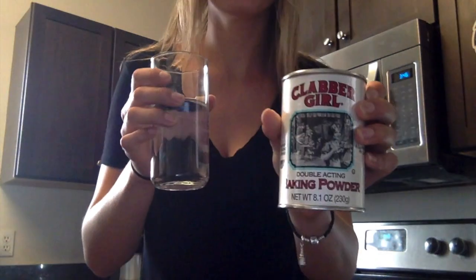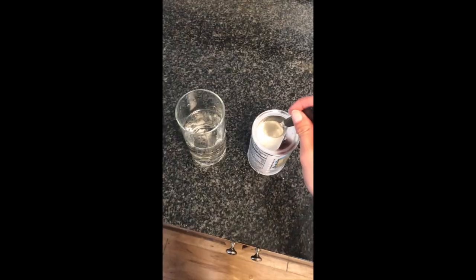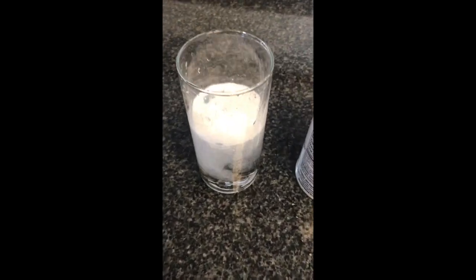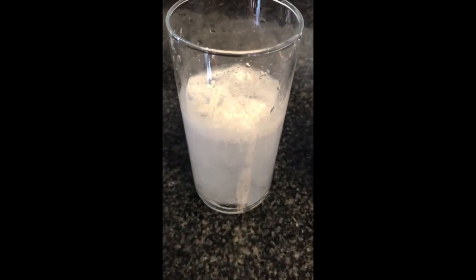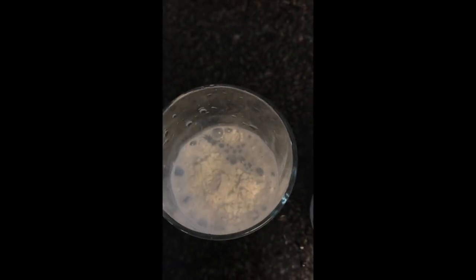To test this baking powder to see if it still has its leavening power, I'm going to add baking powder to water and see how it reacts. As you can see, carbon dioxide bubbles begin appearing immediately, indicating that the reaction happens instantaneously when in the presence of a liquid. This is why most recipes advise you to first mix the dry ingredients and then mix in the wet ingredients last when you are ready to bake.